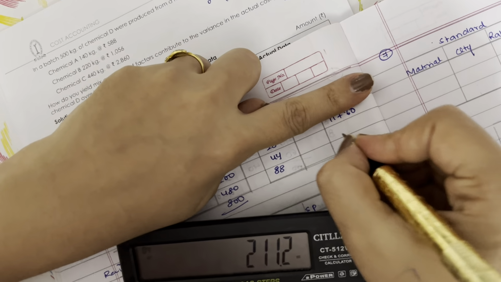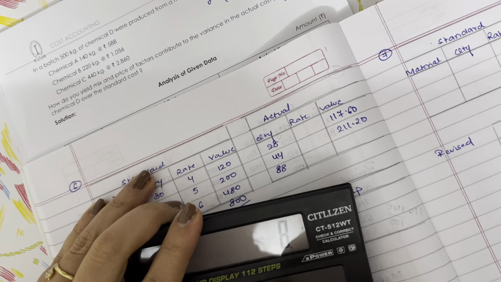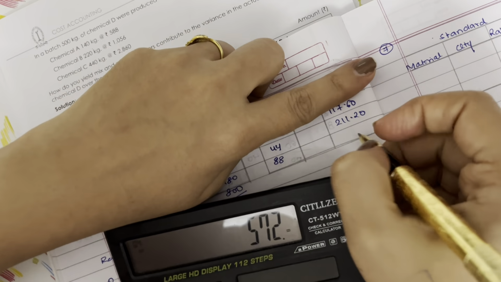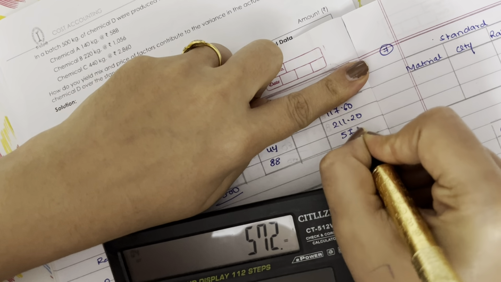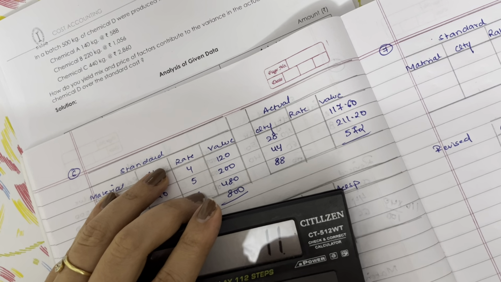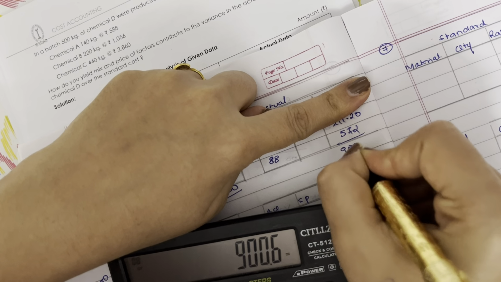It will be 211.20. 88 into 2860 divided by 440 which will give me 572, which will be 211 plus 117.6 which will give me 900 as total.